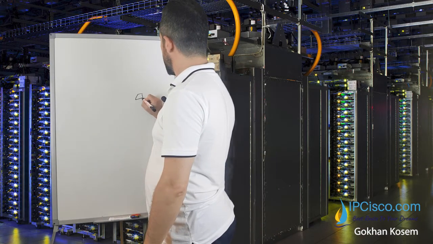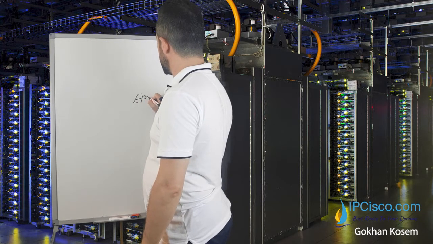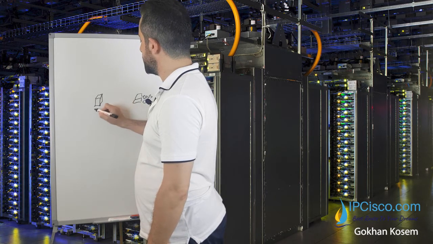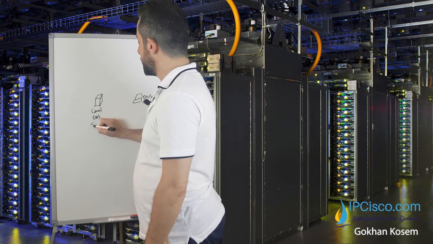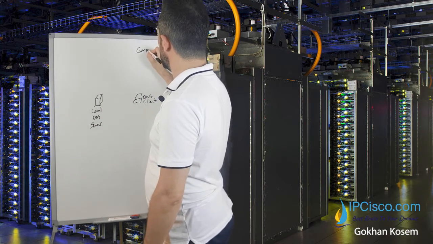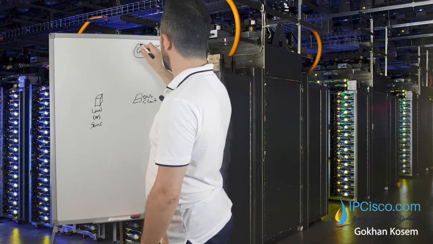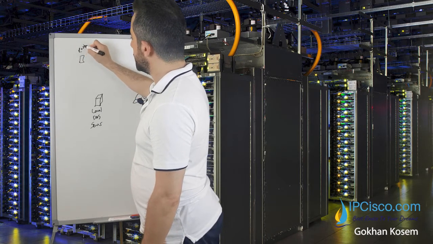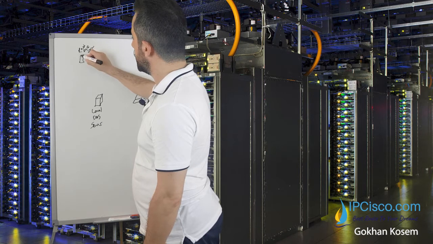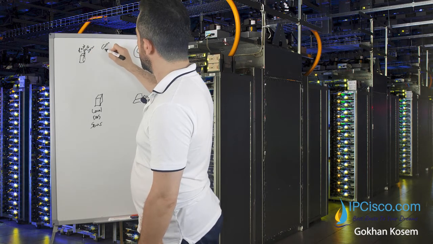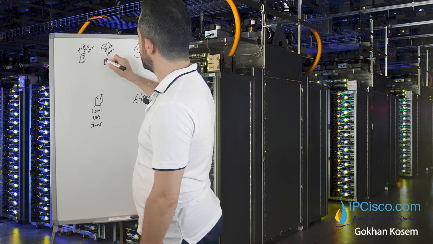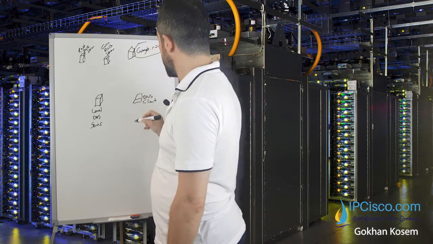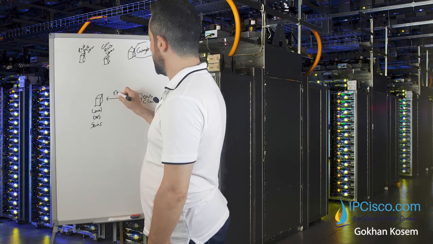Here, think about that we have a laptop, the DNS client, and here is a local DNS server, and here is google.com, and here there is a root DNS server, a com DNS server, and a Google DNS server.